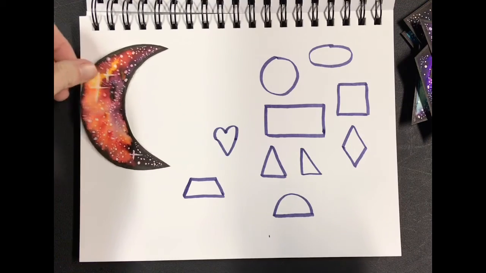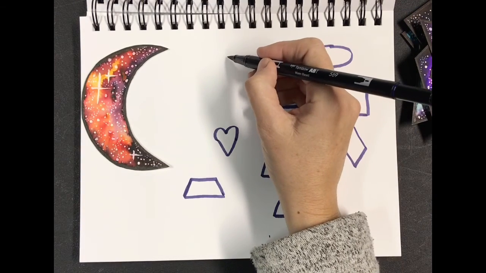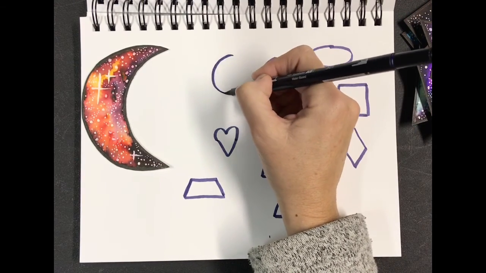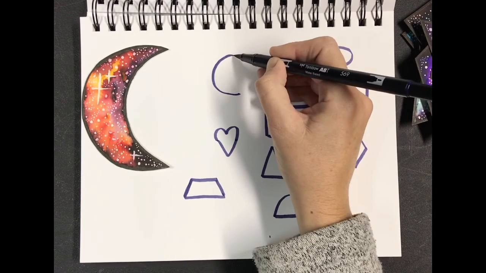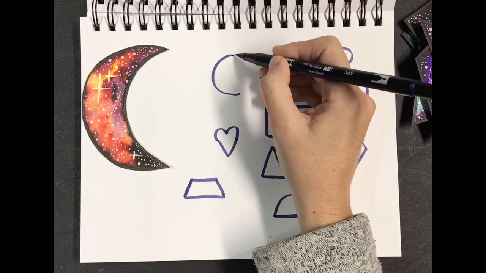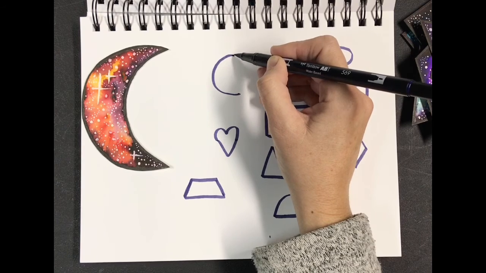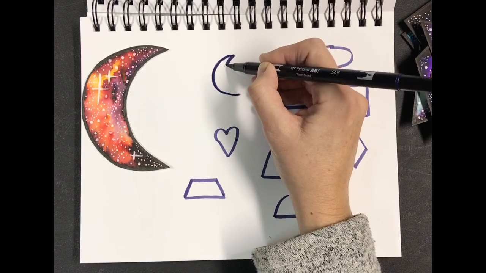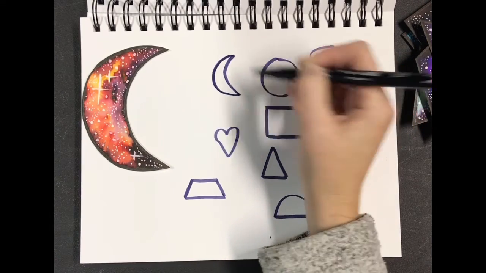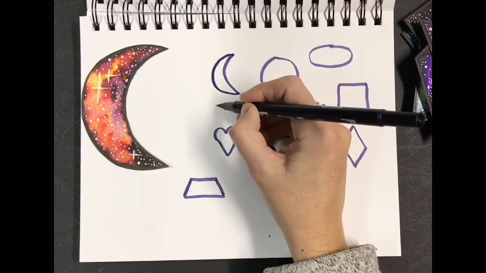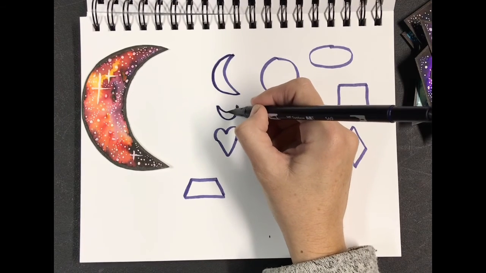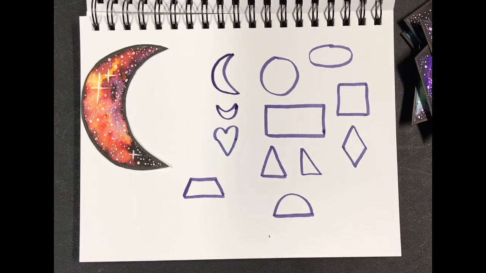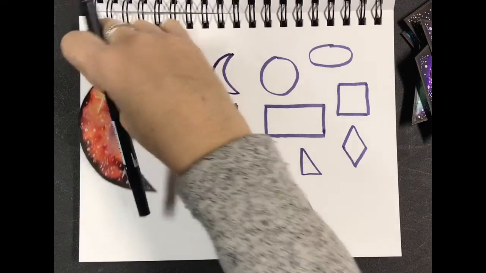This shape is a crescent moon shape, and that's just using a curved line like this, and then start either the top or bottom, it doesn't really matter, and you're going to do a copycat line. So I'm going to copy this line, and I'm going to do it again, another curved line. And that, if you turned it sideways like this, might make a good mouth for your pumpkins.